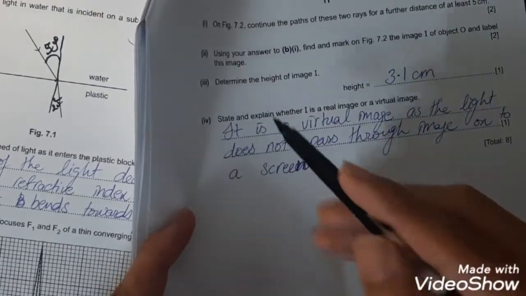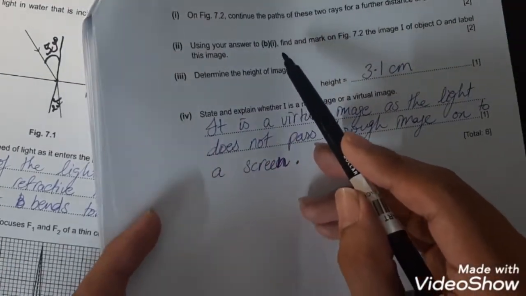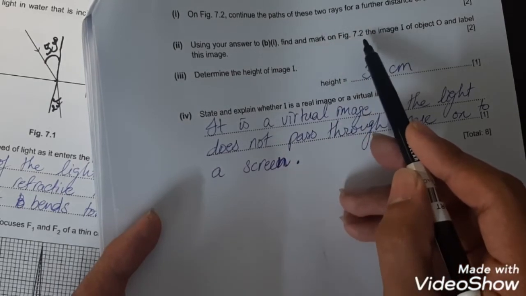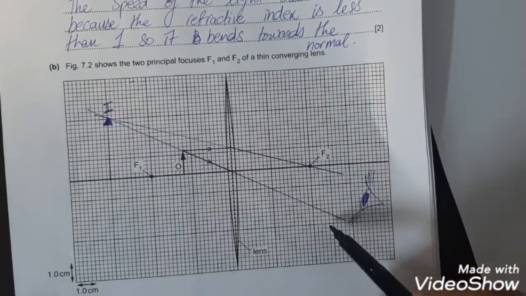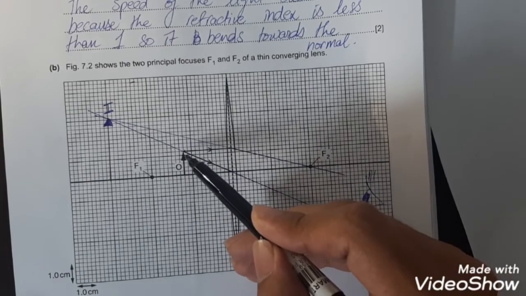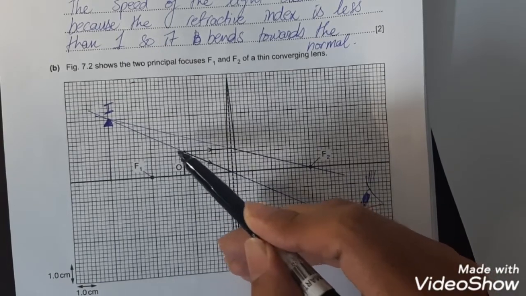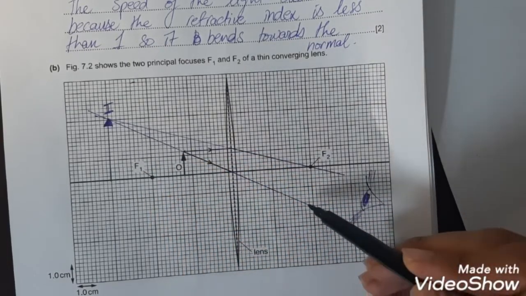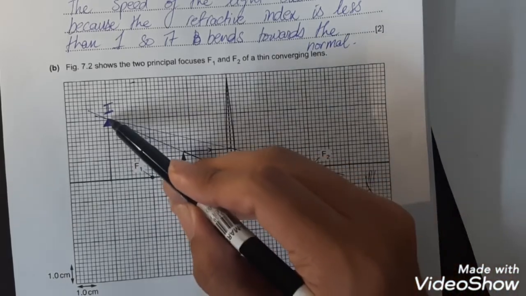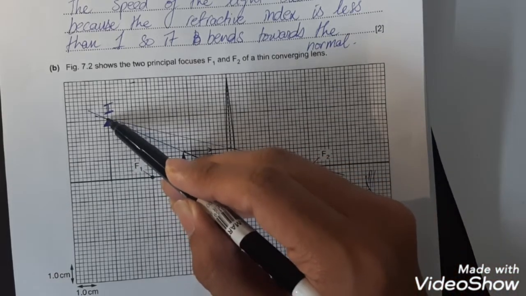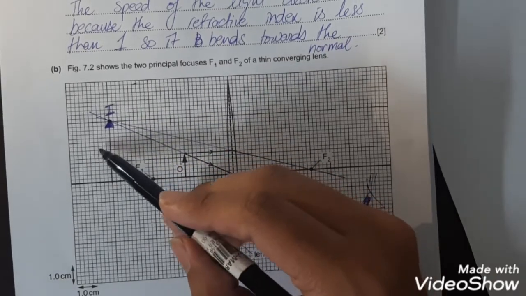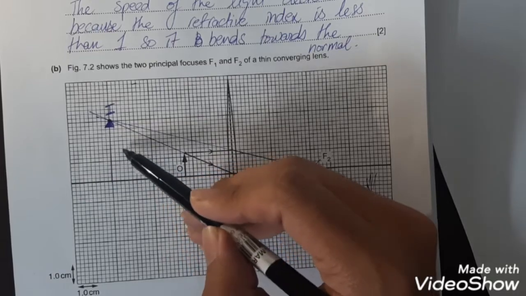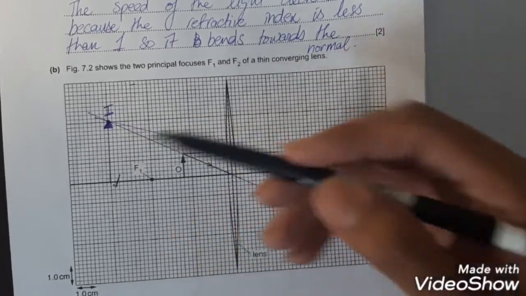Over here it states, using your answer to P1, find and mark on the 7.2 the image I of the object O and label the image. So we will also extend this line backwards from object O towards the left, and when these two lines intersect, they intersect at this point. So this is the point where the image I will be formed. So we will mark the image I and label the image. So this will be the image.